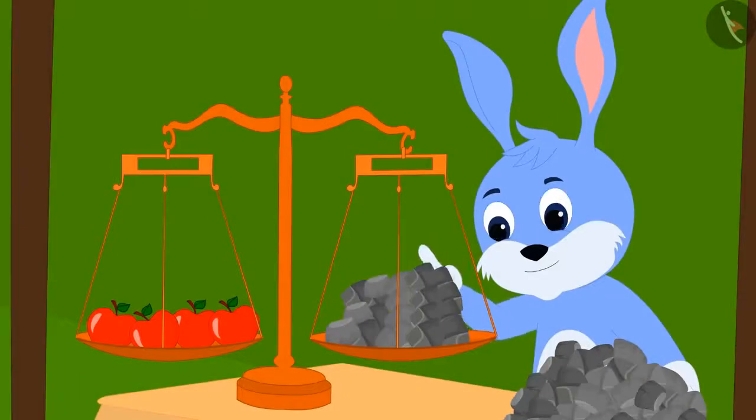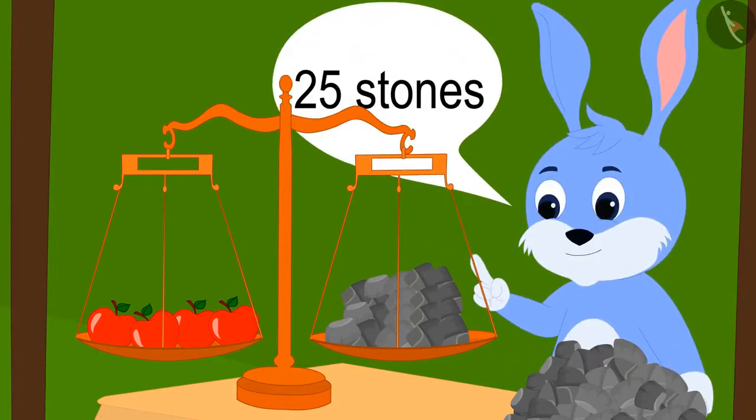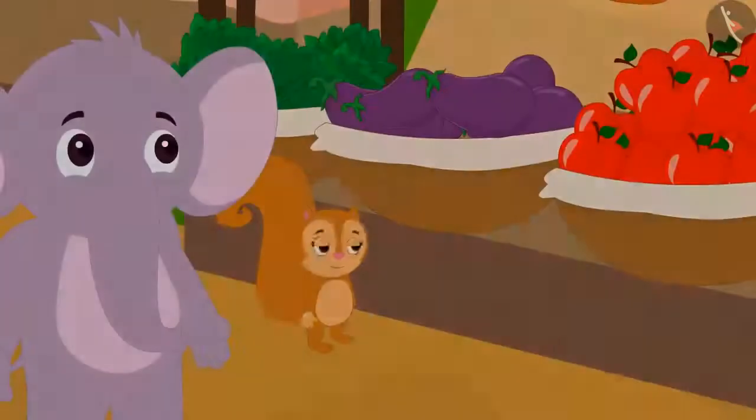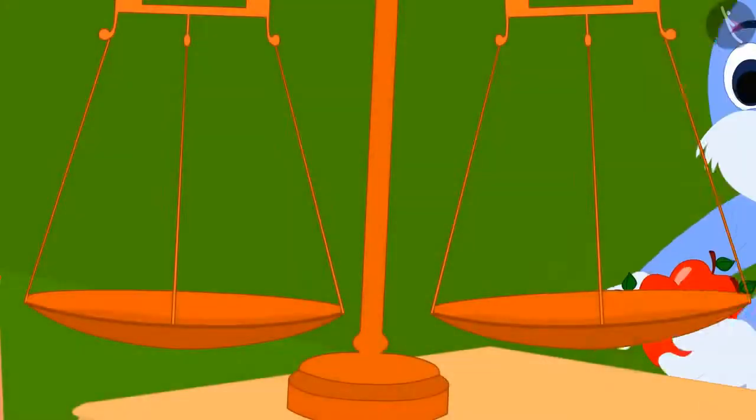When he counted the stones placed on the scales, he found that 4 apples of Chanda were equal to 25 stones. Now Appu also took 4 apples.